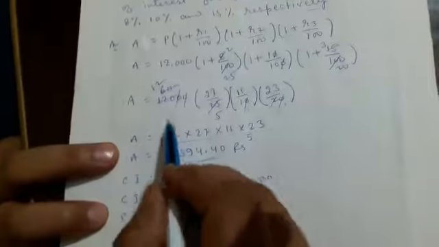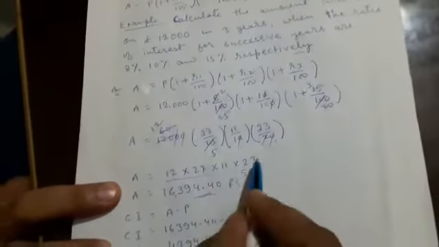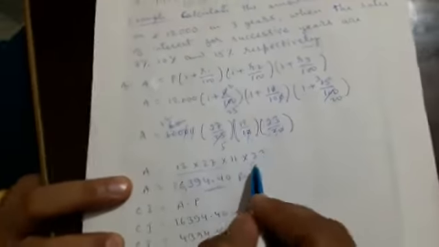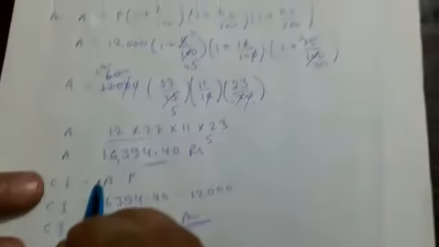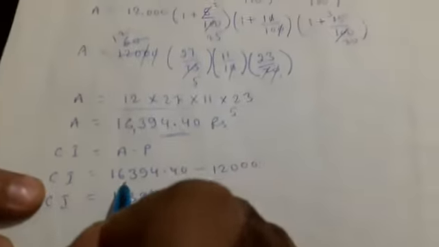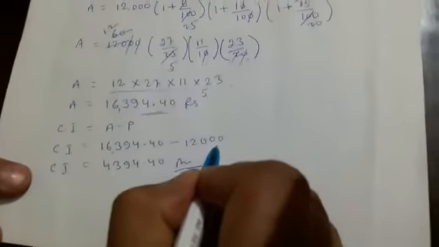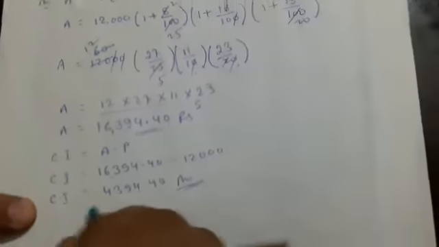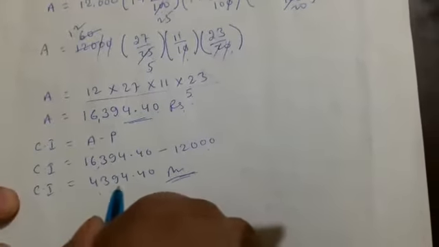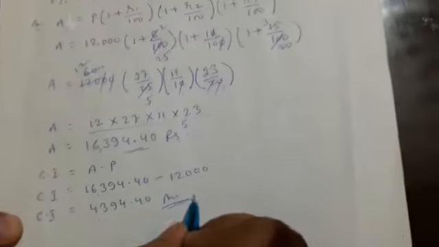Now when you multiply 12 into 27 into 11 into 23 upon 5 and divide by 5, you will get 16,394.40 rupees. So compound interest is equal to A minus P, that is 16,394.40 minus 12,000 rupees. So compound interest is equal to 4,394.40 rupees. This will be your answer.